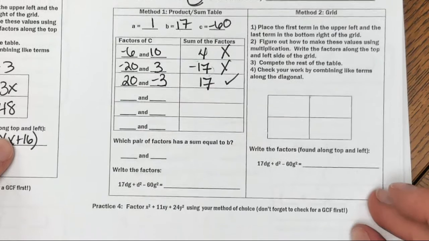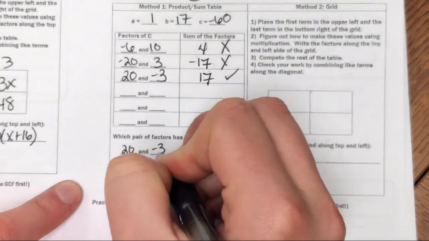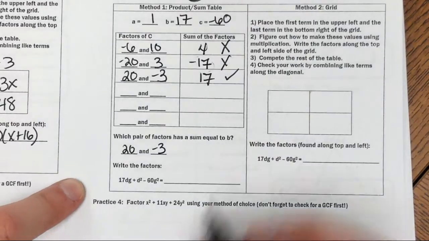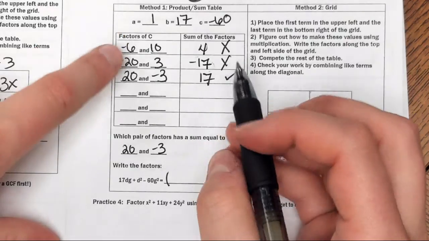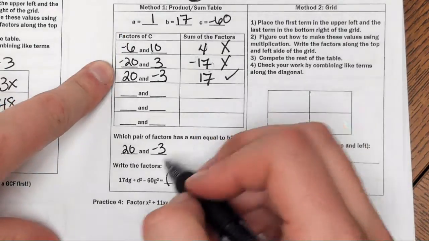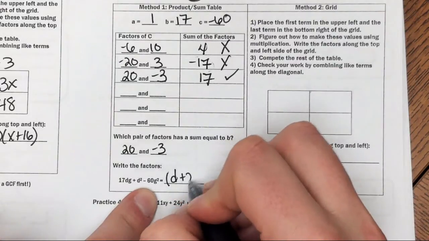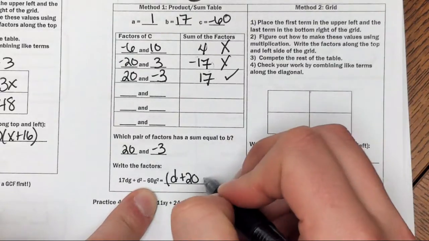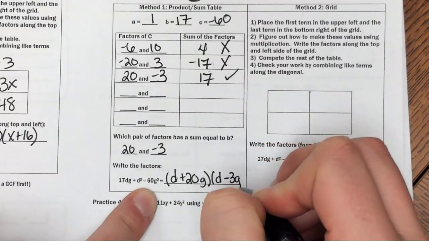So the two factors that we want here are 20 and negative 3. So then our final answer is going to be, the first term was d squared, so we're going to have d plus 20g times d minus 3g.